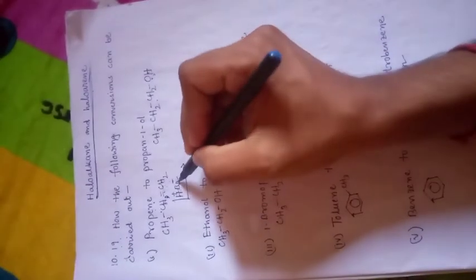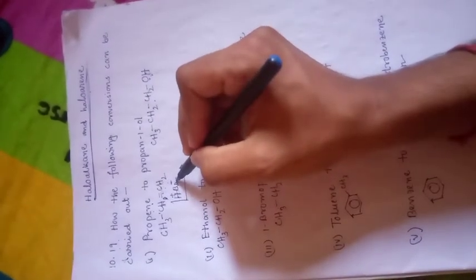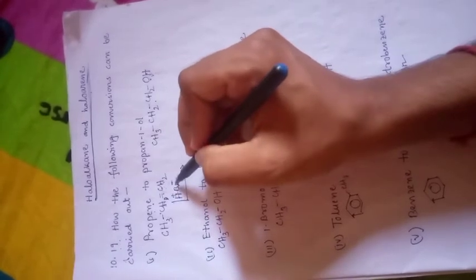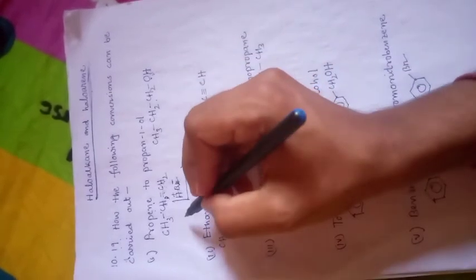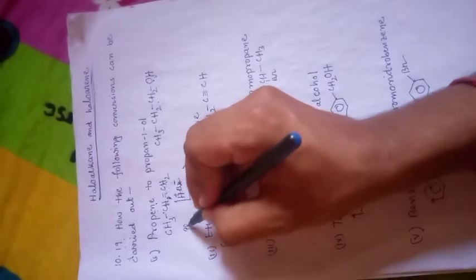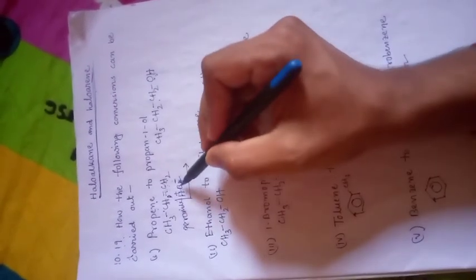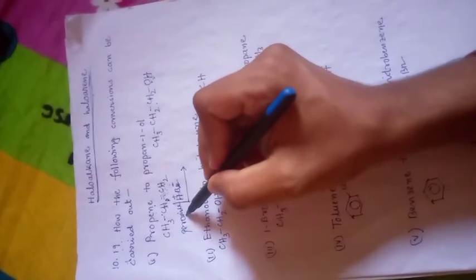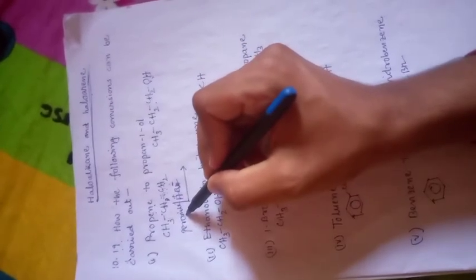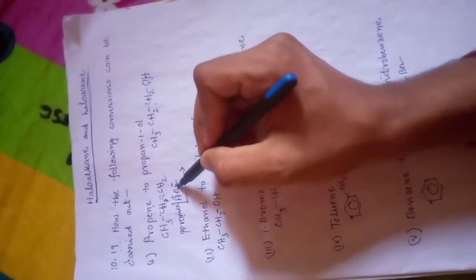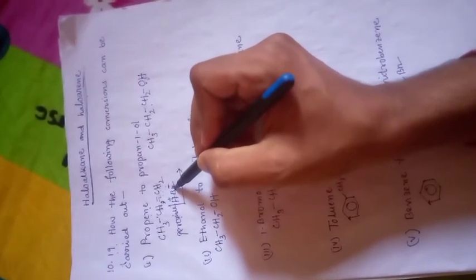Now Br minus has to go to the first carbon atom. For that we have to use peroxide. Addition of HBr in the presence of peroxide takes place according to anti-Markovnikov's rule. The anti-Markovnikov rule is that Br minus goes to the carbon which carries more hydrogens.